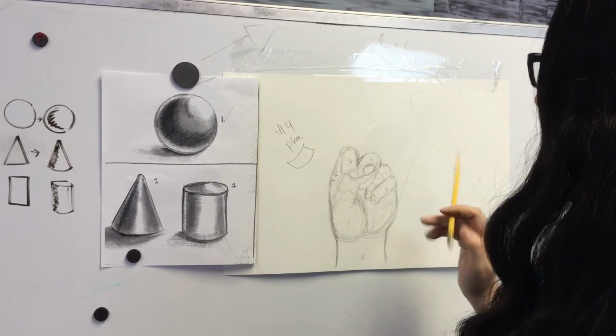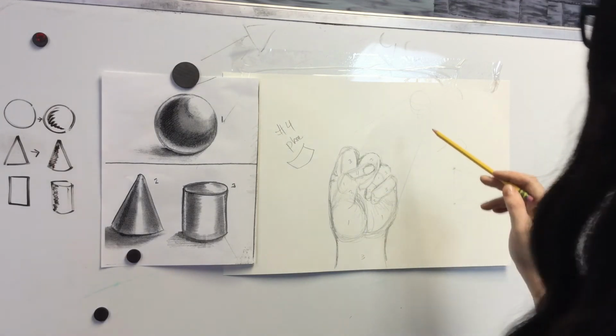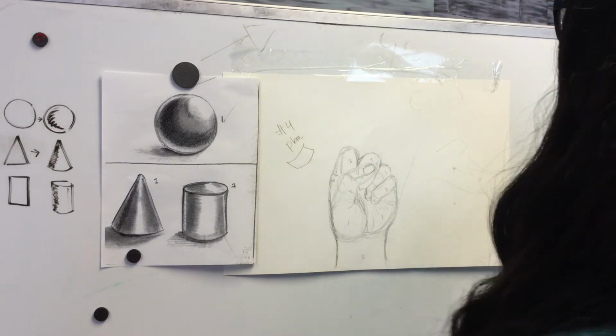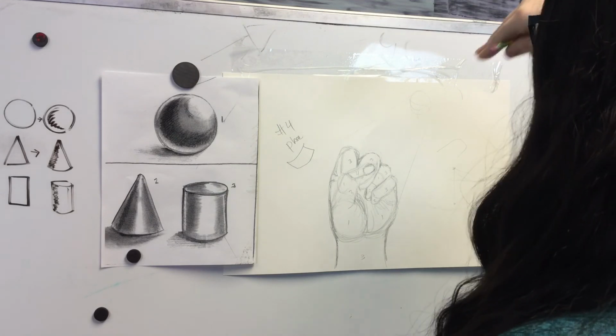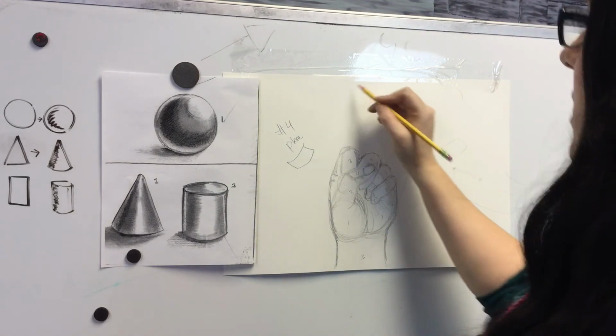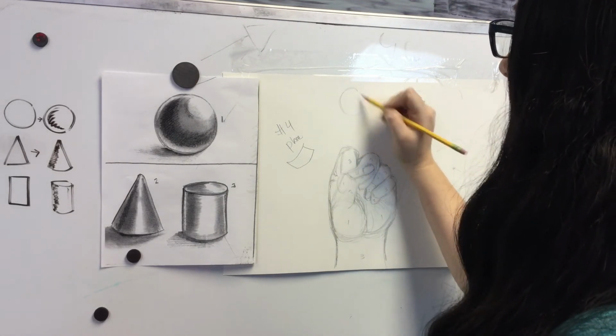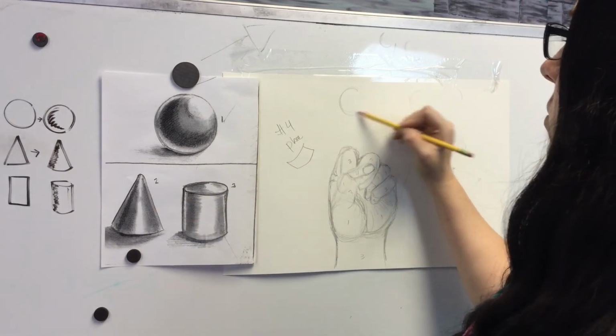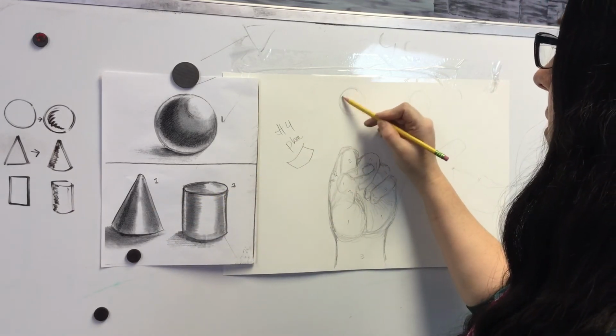So I'm looking at these. Now I'm going to use my rule, and I'm going to pretend like the light's coming from this way. Which means all my spheres, when I do my sphere and I transfer it to my cylinder or my cone, it is going to be more like this.